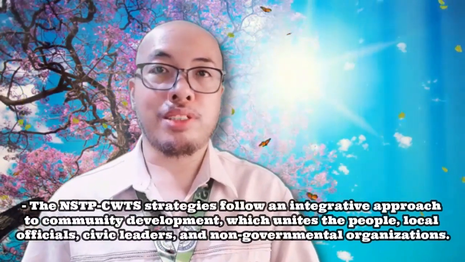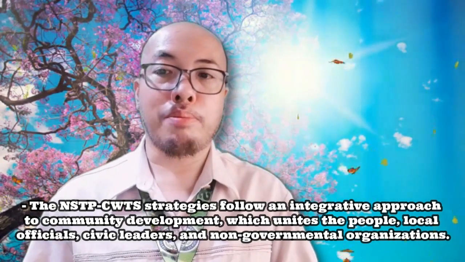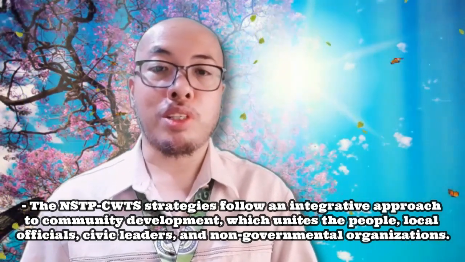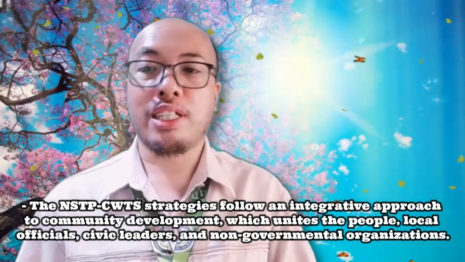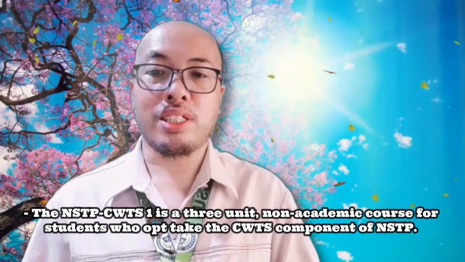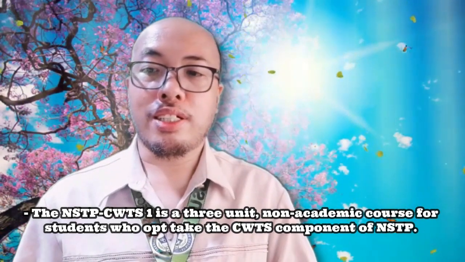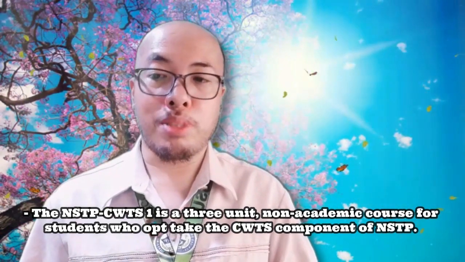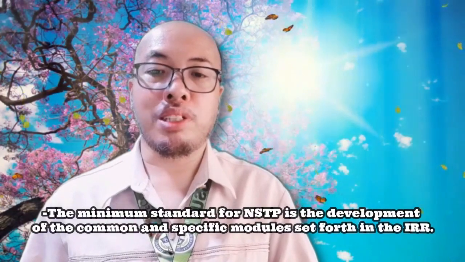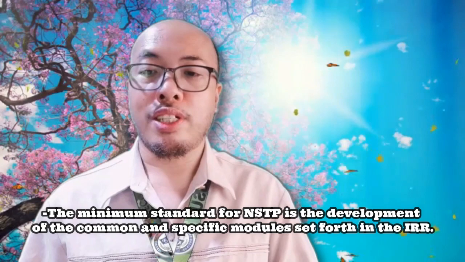The NSTP-CWTS strategies follow an integrative approach to community development, which unites the people, local officials, civic leaders, and non-governmental organizations. The NSTP-CWTS1 is a 3-unit non-academic course for students who opt to take the CWTS component of NSTP. The minimum standard of NSTP is the development of the common and specific modules set forth in the IRR.